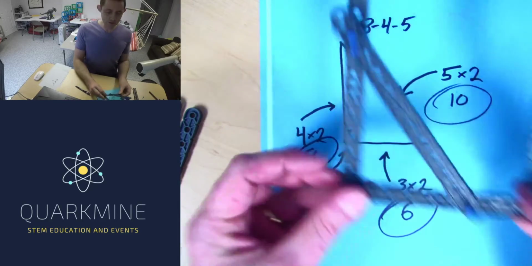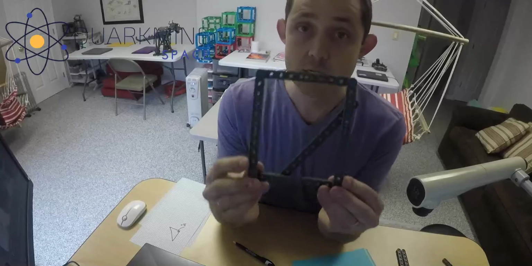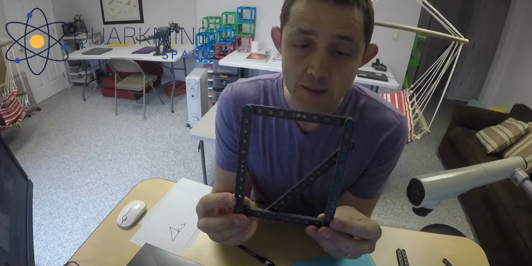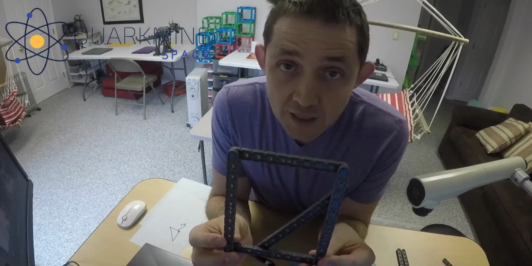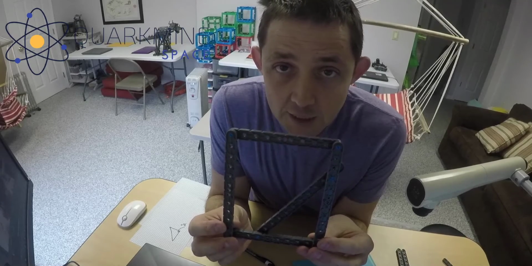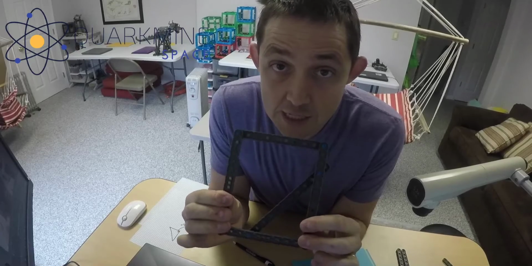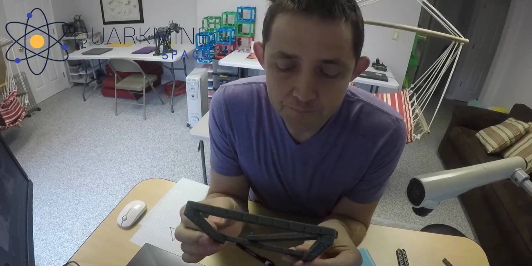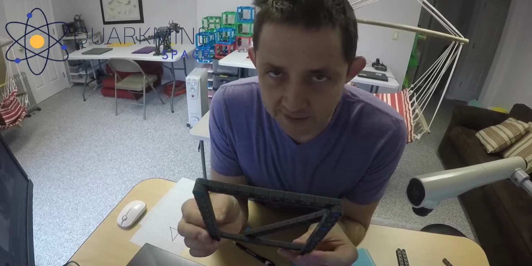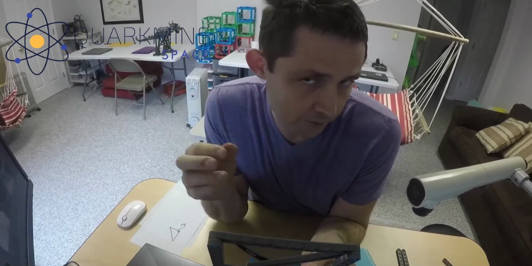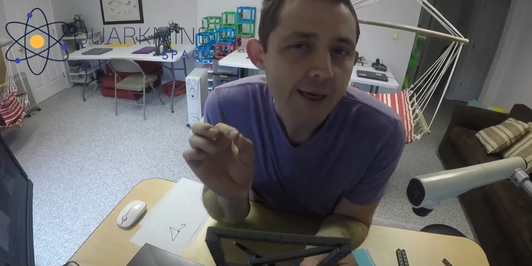Wowzers. Look at that. It's almost like magic. 3, 4, 5. Crazy. Now, you might be wondering if that's the same thing as the other one that you might have heard about, which is a 30, 60, 90 triangle, also a very special right triangle. And the answer would be no. These are not the same.